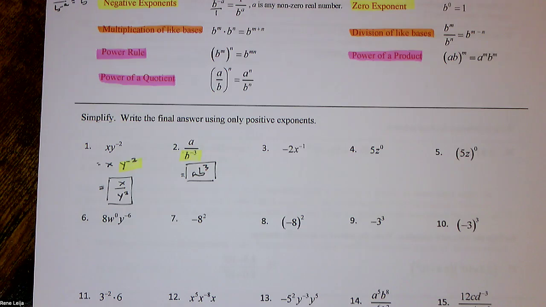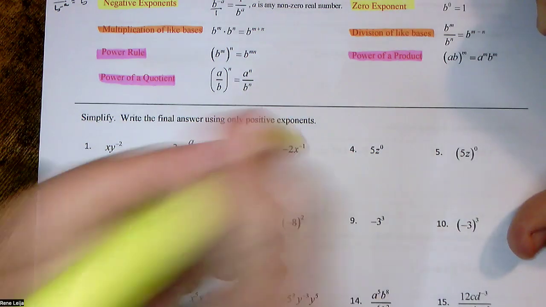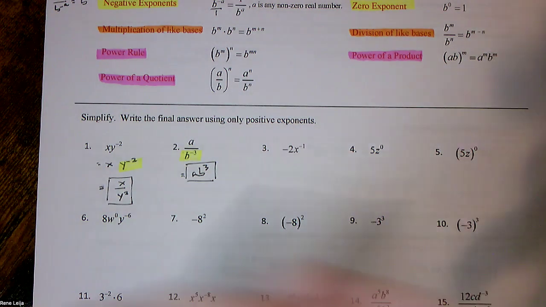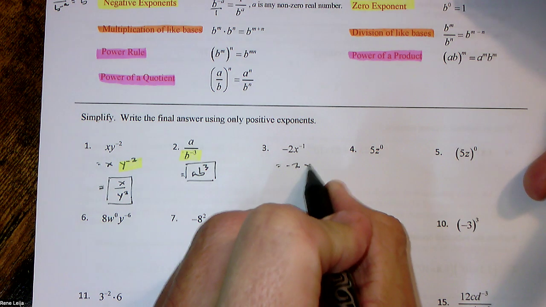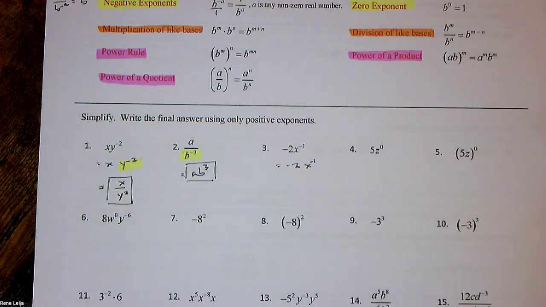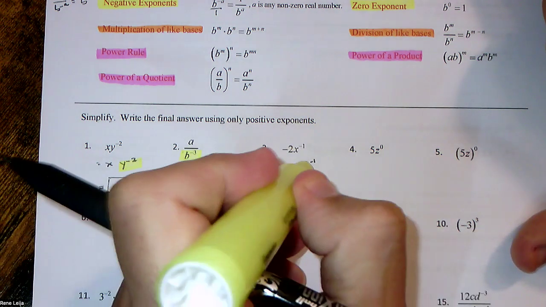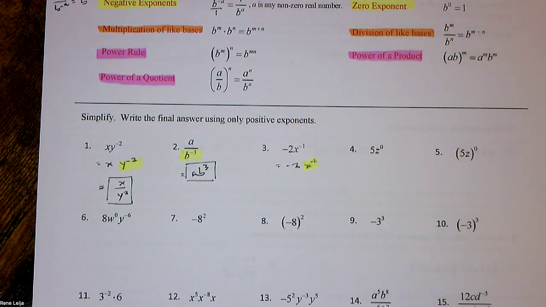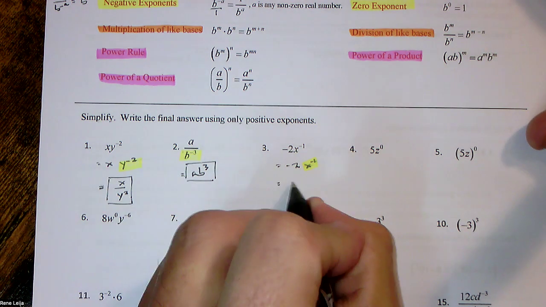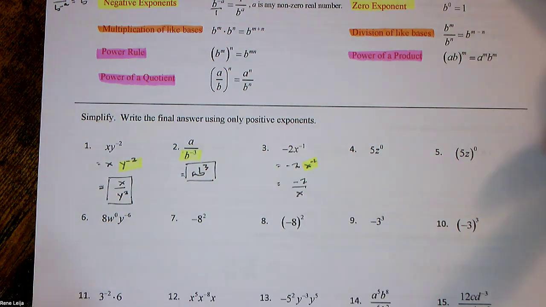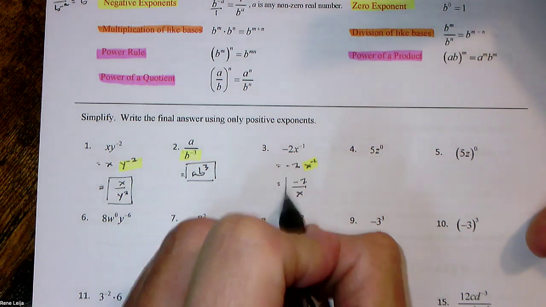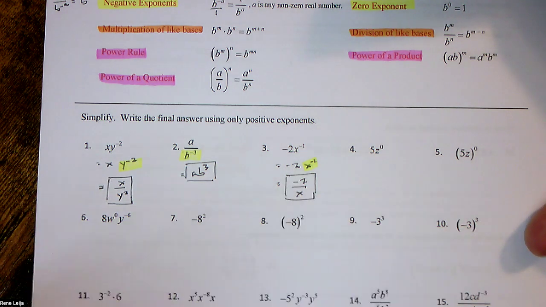Now, remember I told you, always ask yourself, what is the exponent touching? So this negative 1 exponent, and let me rewrite this and space this out just a little bit. So this x to the minus 1 is, the negative 1 exponent is only touching the x. So that's what I need to move. Since it's in the numerator, I'm just going to move it down to the bottom, and that becomes a positive 1 exponent. So it's just negative 2 over x.